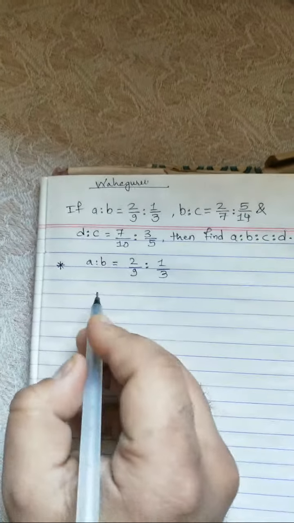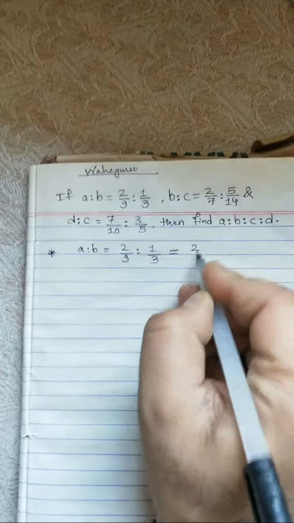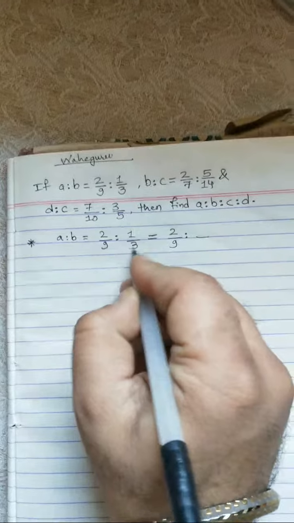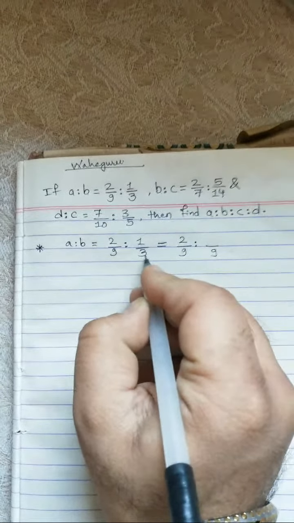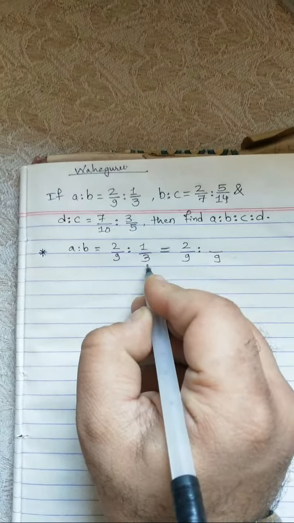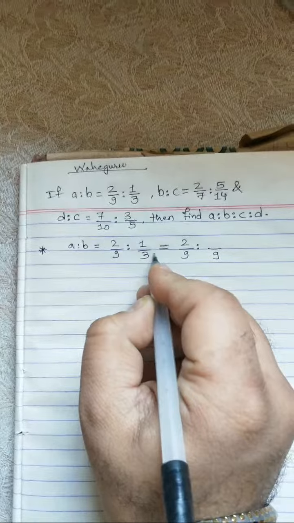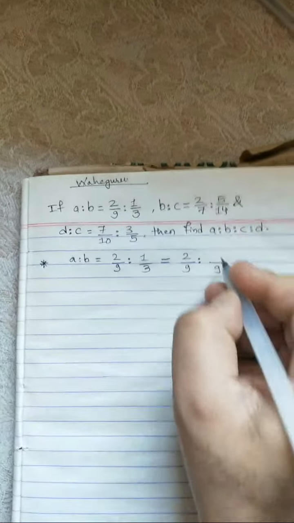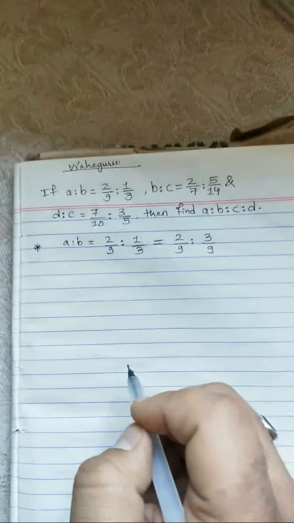To make 3 as 9, we have to multiply it by 3, and we do the same with the numerator. So 1/3 would become 3/9.